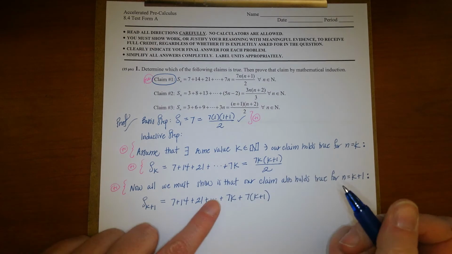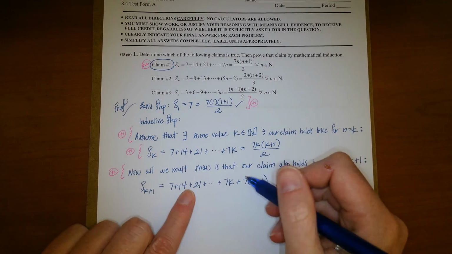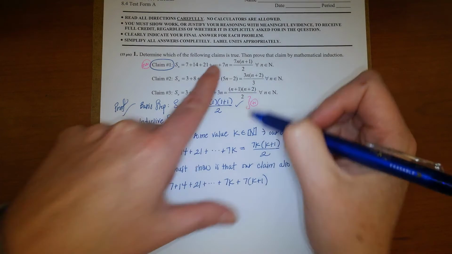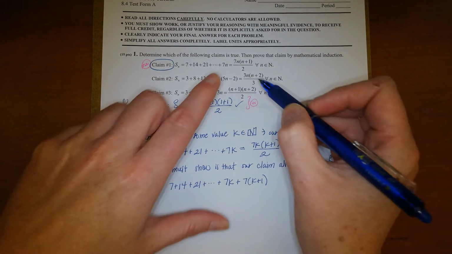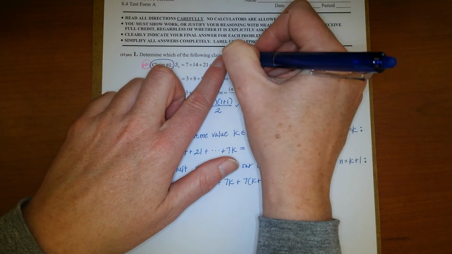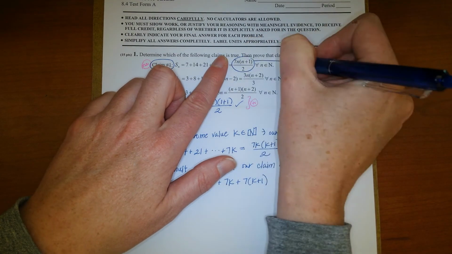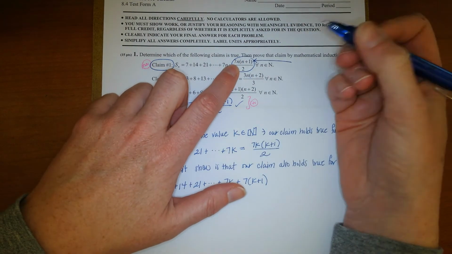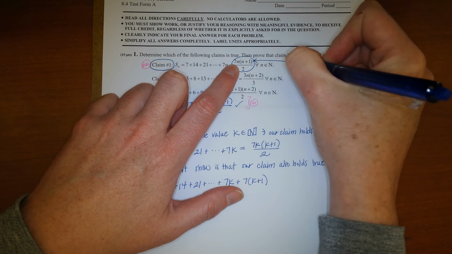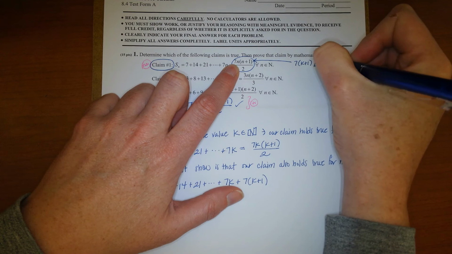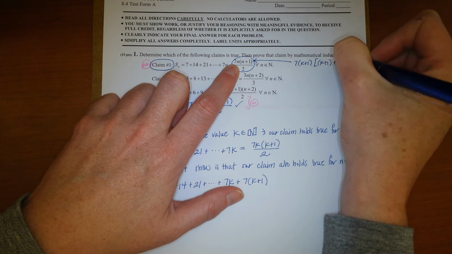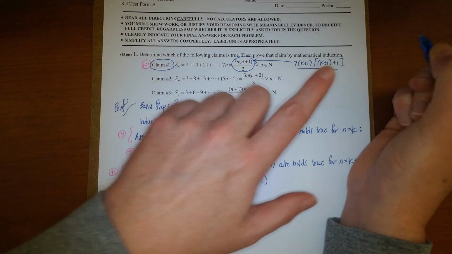Okay, this is not the part we're arguing. Our goal is to show that I can get this term by term expression if I use my assumption. I can get it to simplify and end up being exactly this formula, just where n is k plus 1. So this is my goal.